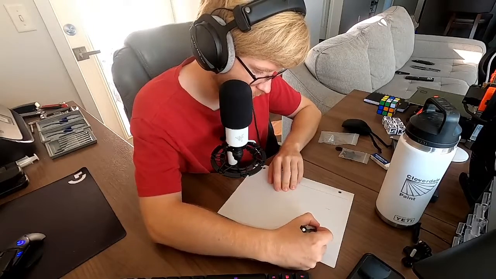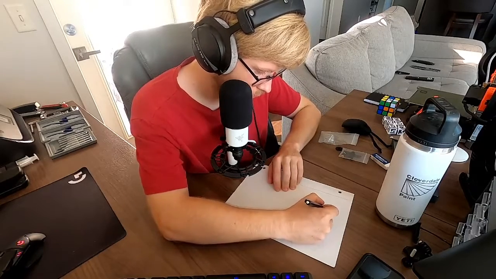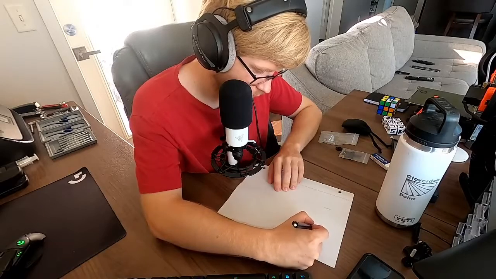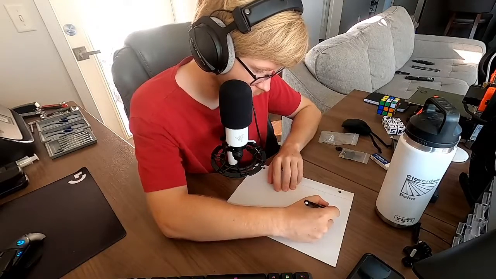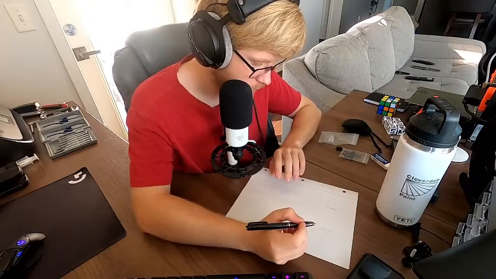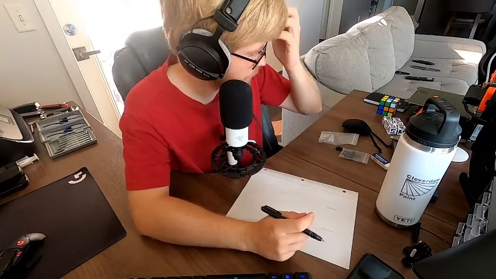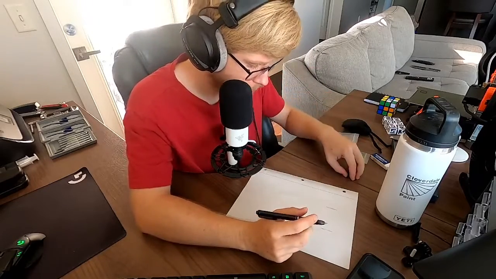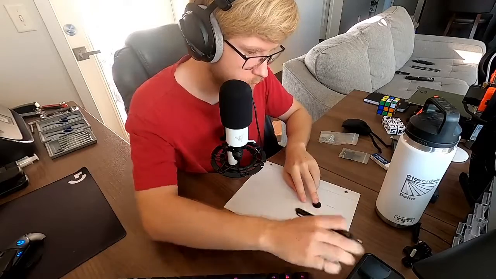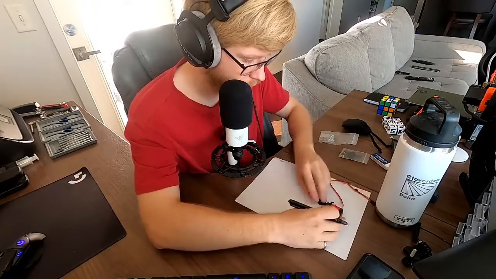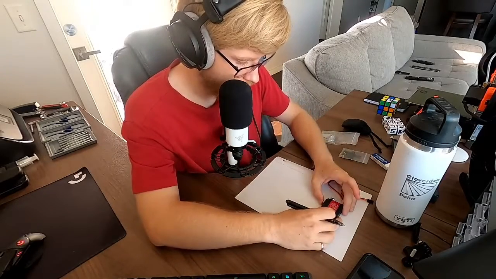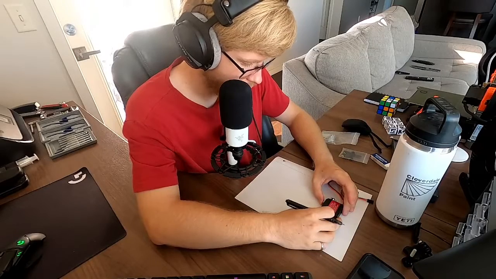Just going to do a basic top-down view. That'll be the most important. I kind of have an idea of what the bottom view I want, so top should be the focus. So we'll have the servo in the middle.